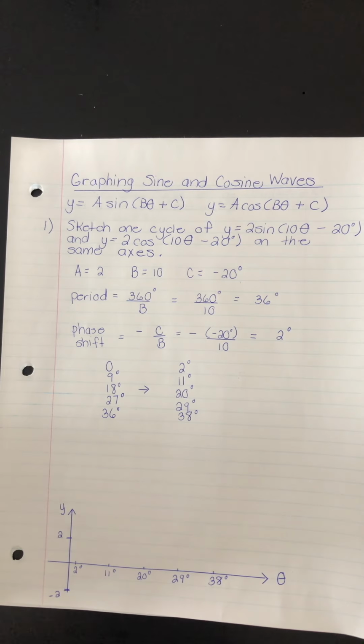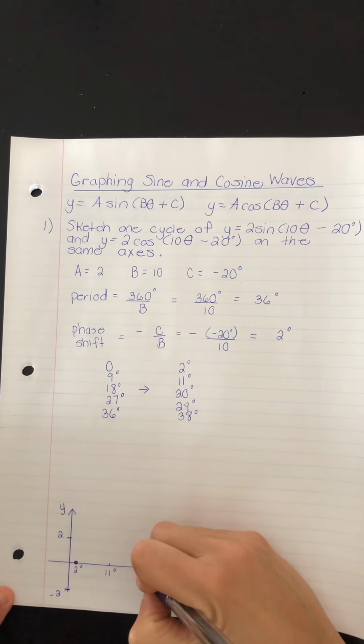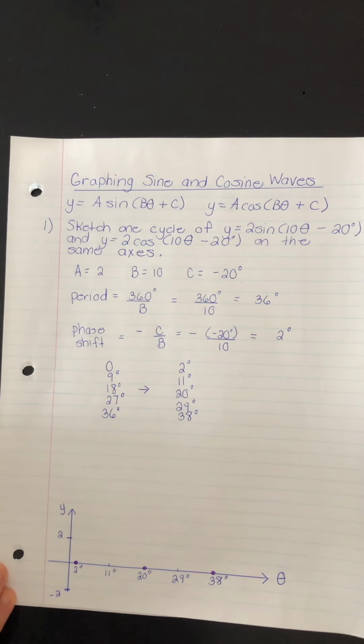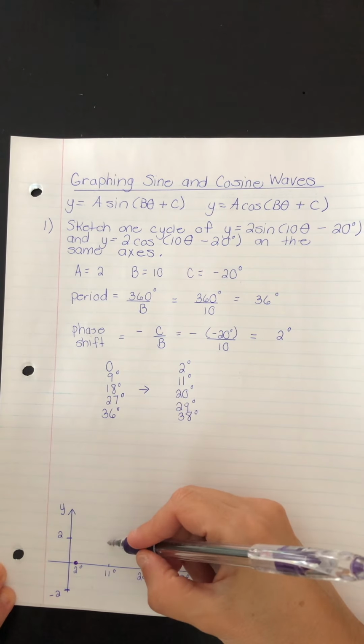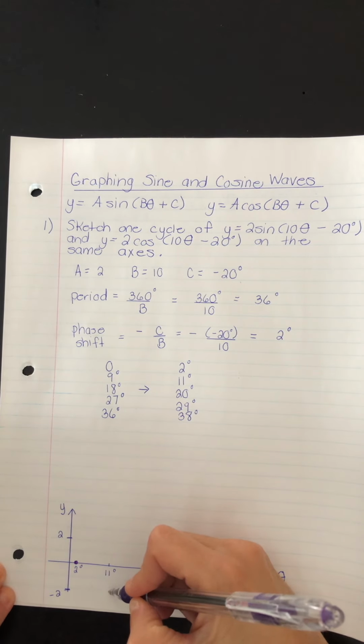Okay, so I'm going to use two different colors to sketch these graphs now. So I'm going to start with purple, and I'm going to draw the sine wave. So when you go to graph the sine wave, once you have the 5 points written down, you're always going to put the first one, the third one, and the fifth one right on the line like that. And then all you have to figure out is whether at 11 degrees you should be up at 2, or at 11 degrees you should be down at -2.